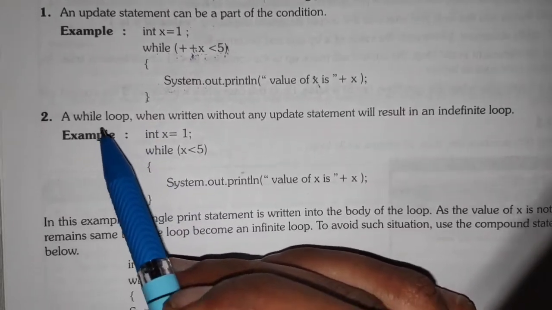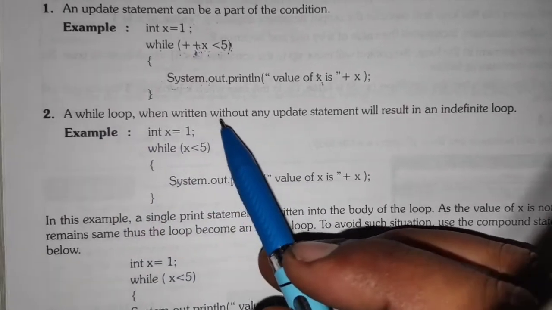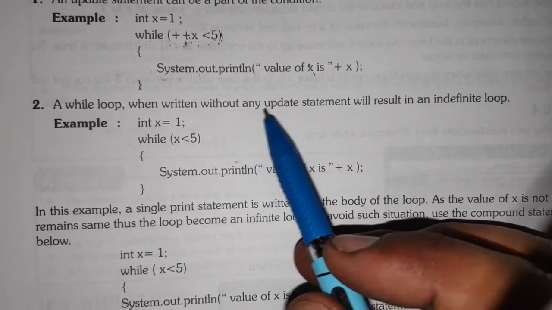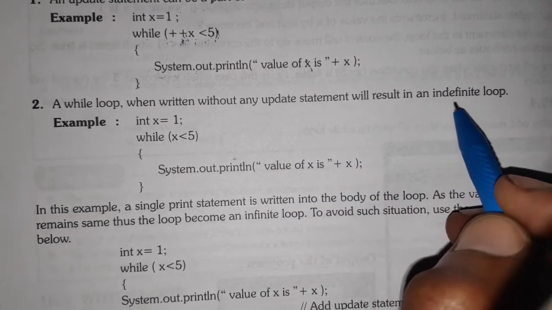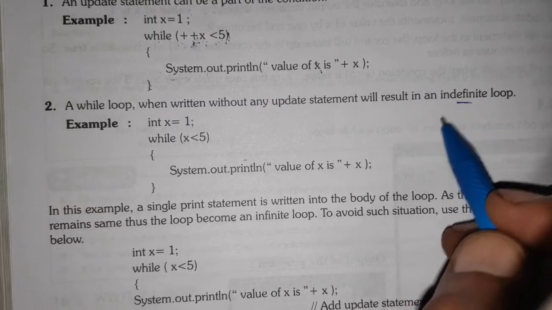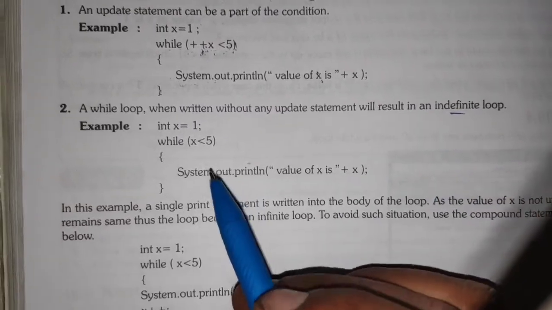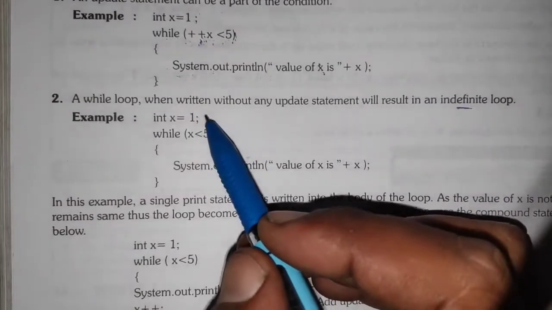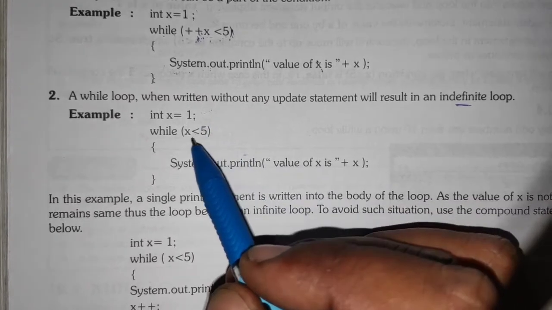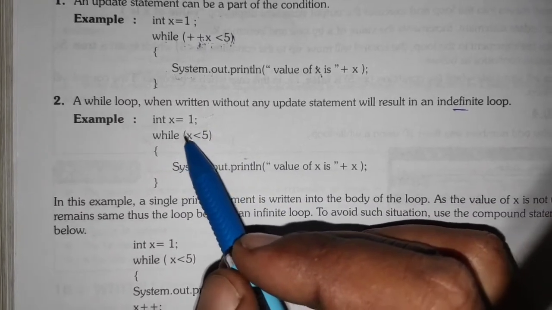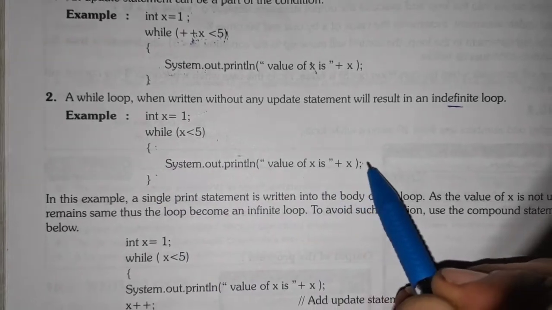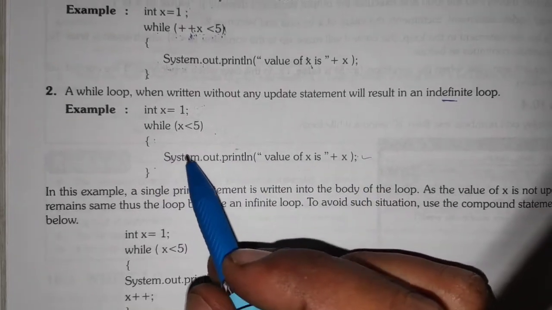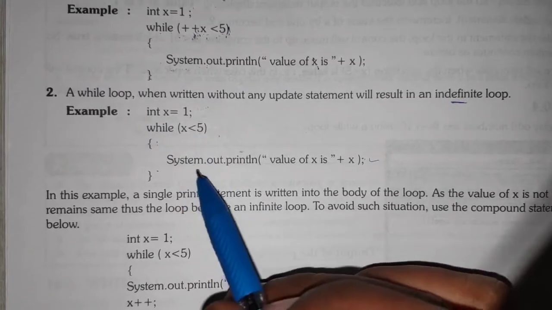Here is the second point: a while loop written without any update statement will result in an indefinite loop. This rule is for all loops, whether while, for, or any other type: if you have not written the update statement inside a loop, then it will become an infinite loop.